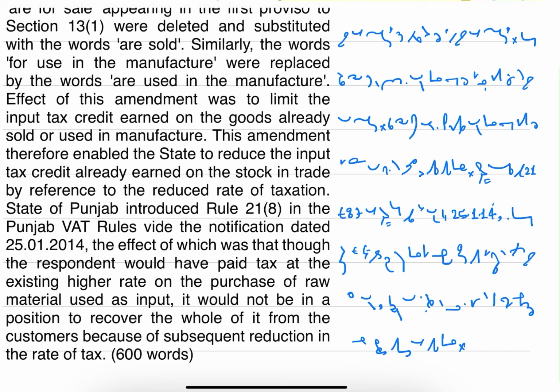State of Punjab introduced Rule 21(8) in the Punjab VAT rules via the notification dated 25/1/2014. The effect of which was that though the respondent would have paid tax at the existing higher rate on the purchase of raw material used as input, it would not be in a position to recover the whole of it from the customers because of the subsequent reduction in the rate of tax.